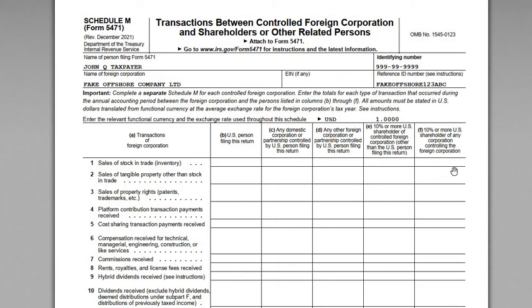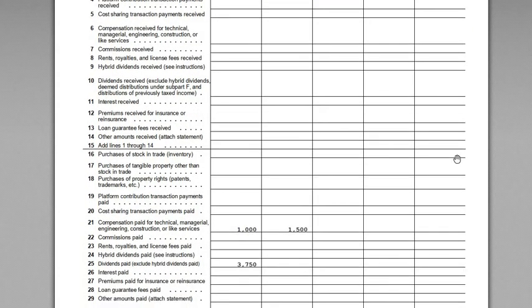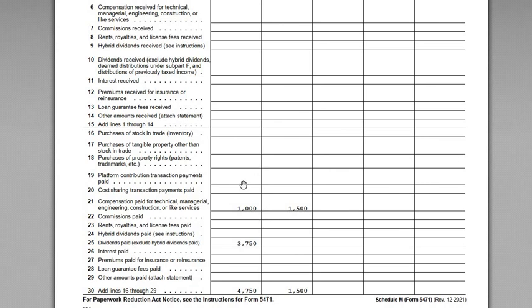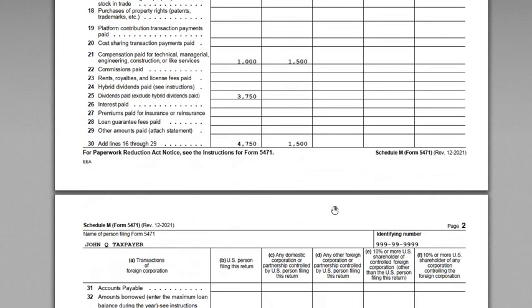And then column F, 10% or more U.S. shareholder of any corporation controlling the foreign corp. So if you had a separate corporation controlling the CFC and you had payments made to that entity, then perhaps you might have additional disclosure there. But again, very simple example here, right? We have the payments made to the U.S. shareholder, a dividend payment, and then a payment made to an affiliated corporation. So that's why we have those amounts disclosed.